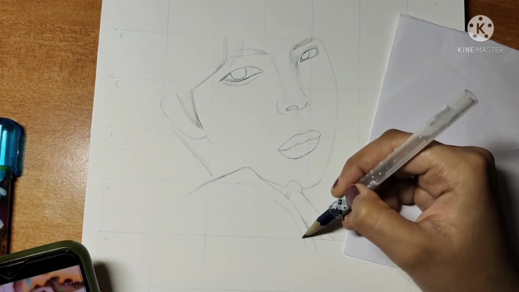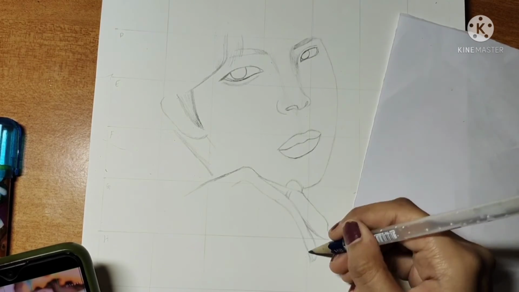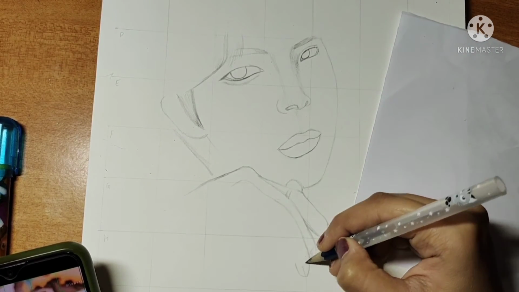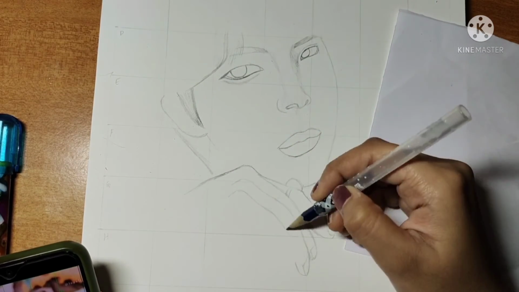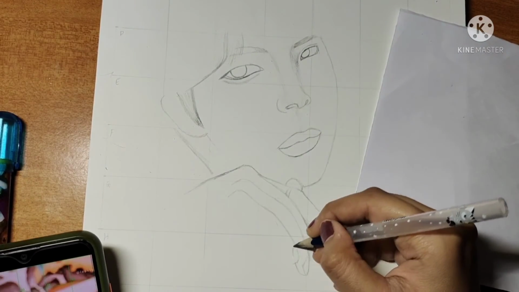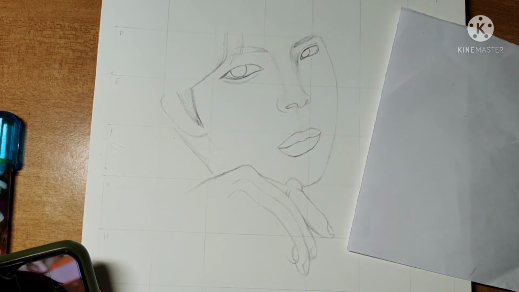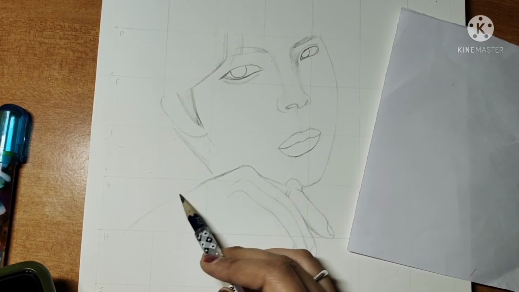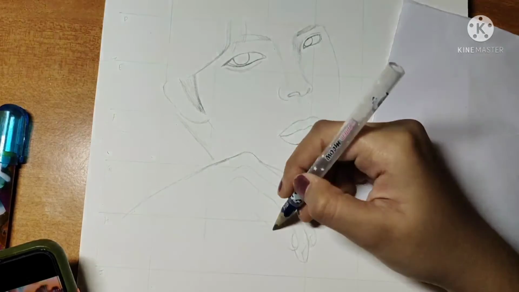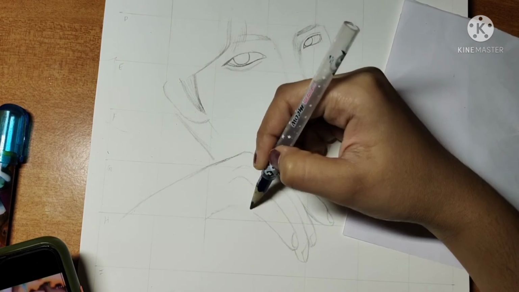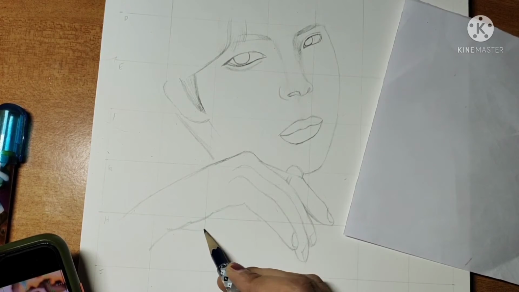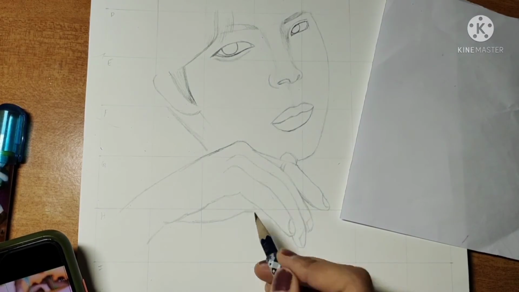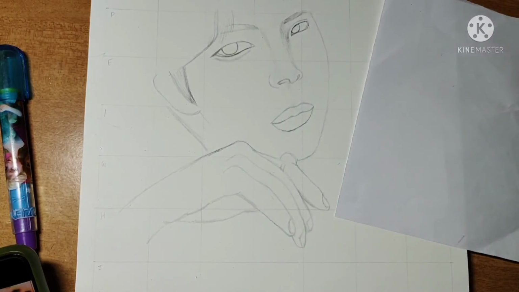You can see the hand gesture. He has kept his hand, and above that the face is placed, and the fingers are not tight. What I mean to say is, he hasn't kept the hand tight or stiff, but his hand is left free.